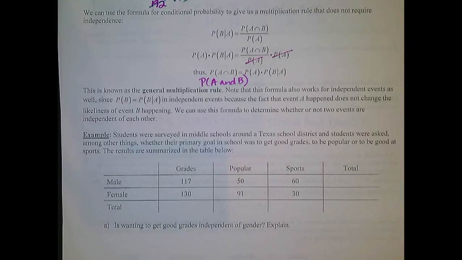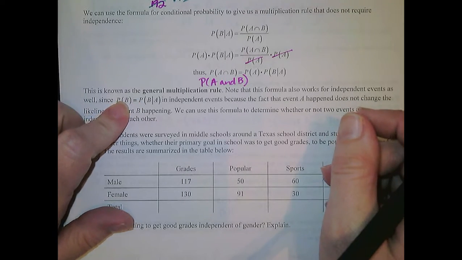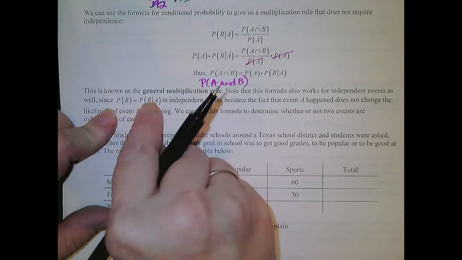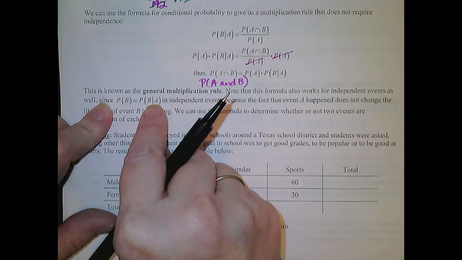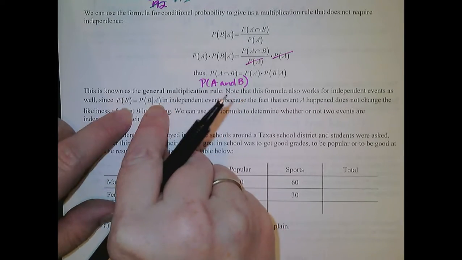So it doesn't matter whether or not the events are independent in this rule. And note that this formula would work for independent events, because if the probability of B is not dependent on A happening, then the probability of B given A is just the probability of B. In other words, whether or not A has happened, the probabilities will be the same.